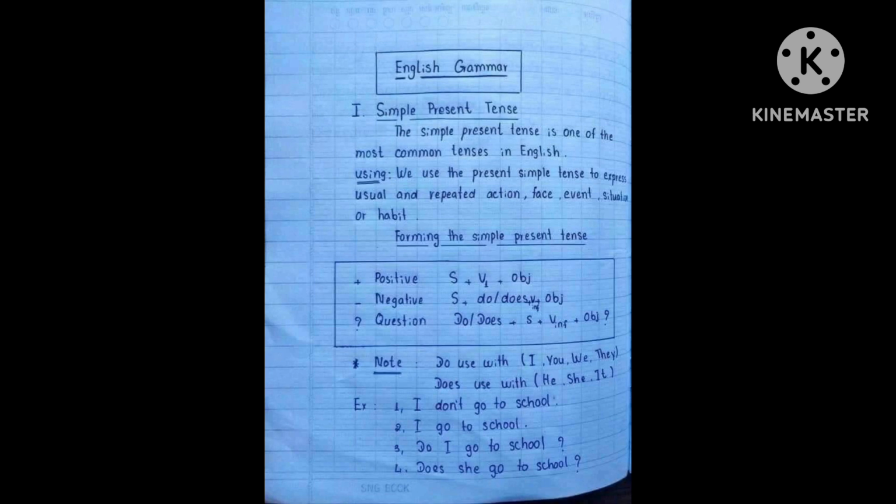For the positive we use subject plus verb plus object. Then the negative: subject plus do or does plus not plus verb plus object. Then for making questions we use do or does plus subject plus verb plus object, the question form. The important thing is that do is used with I, you, we and they, and does we use with he, she or it.